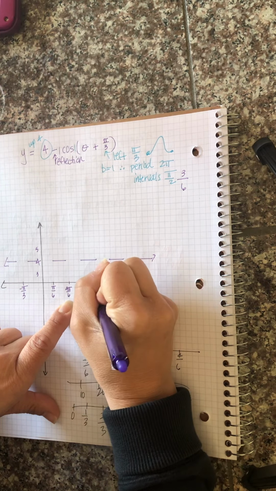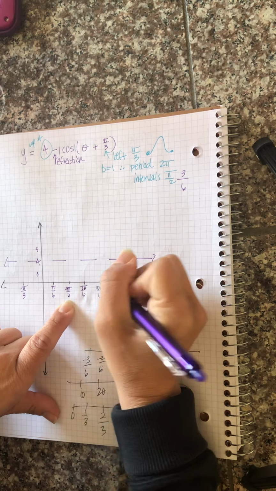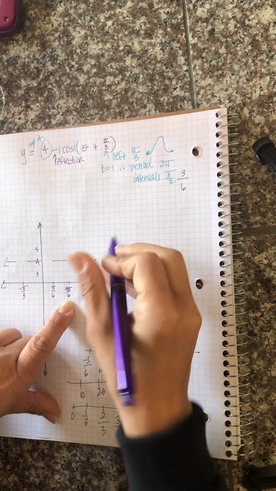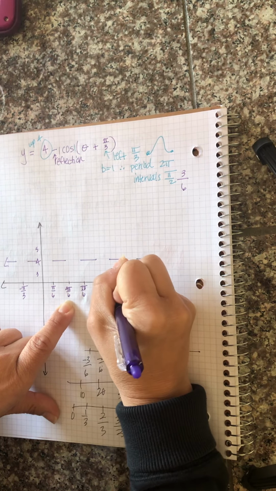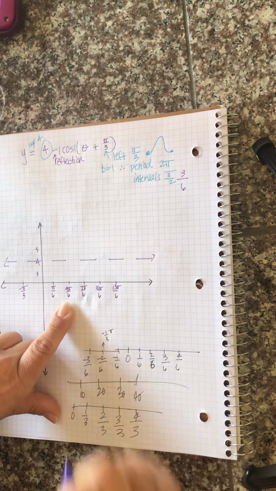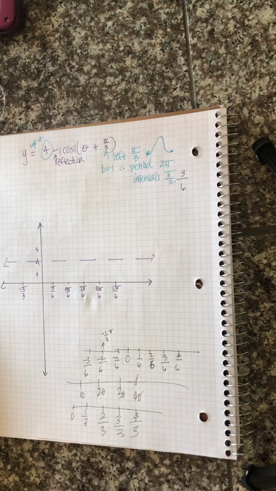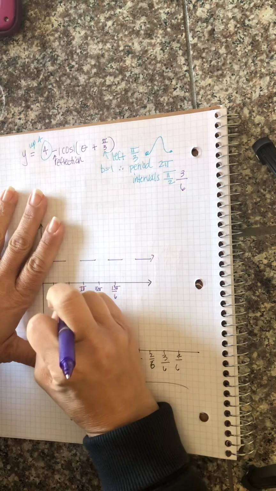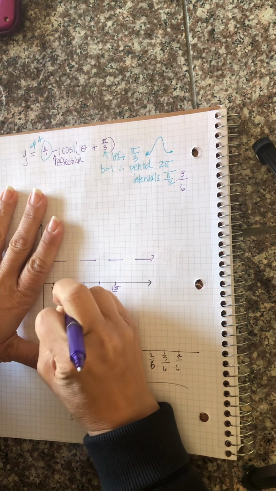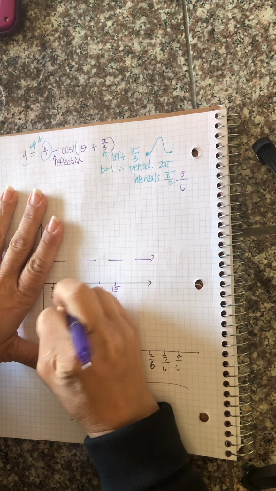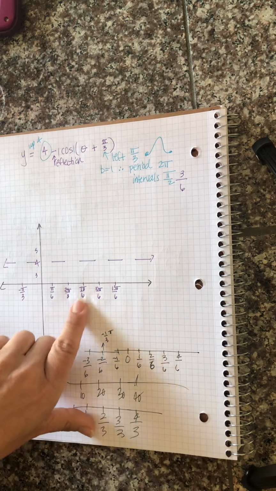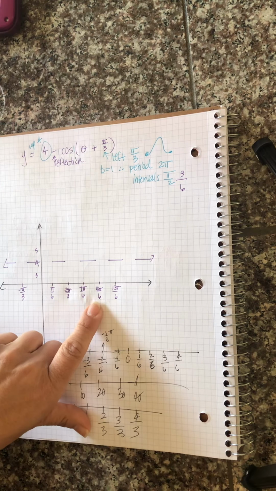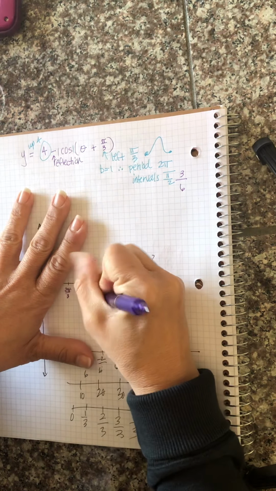Then 10 pi over 6. I think I have enough. I'll throw one on there just in case. 13 pi over 6. Okay, this is not acceptable. You must reduce. So 4 pi over 6 becomes 2 pi over 3. Seven pi over 6 is fine. 10 pi over 6 becomes 5 pi over 3.